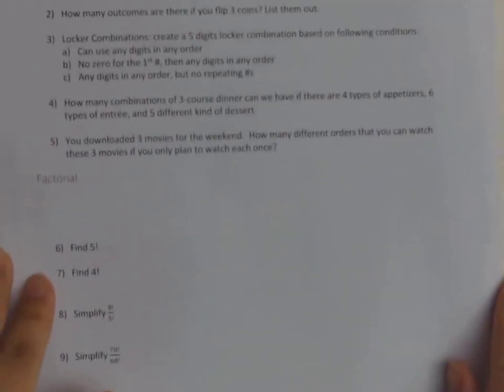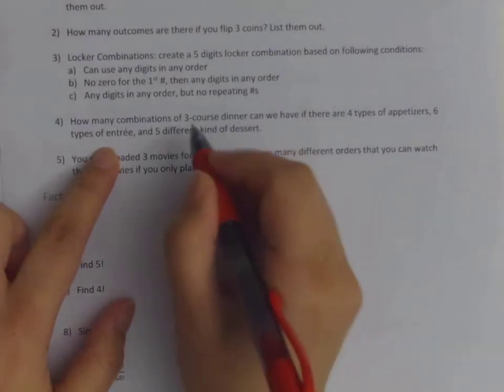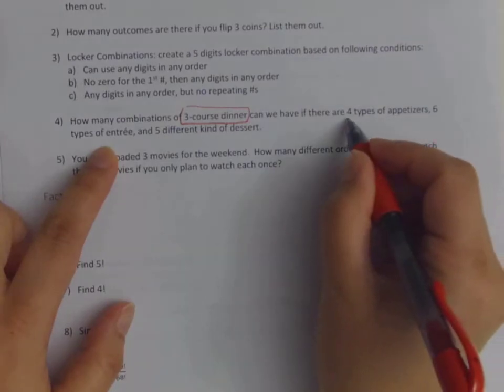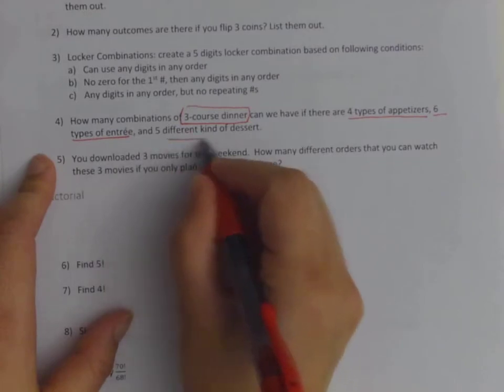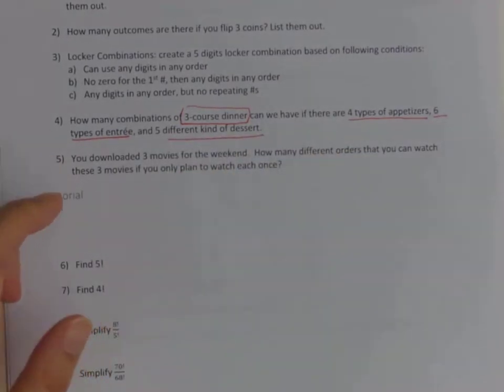Where's the next question? So the next one says, how many combinations of a 3-course dinner can we have? So it's going to be a 3-course dinner, if there are 4 types of appetizers, 6 types of entrees, and 5 different kinds of desserts. So let's get a piece of paper. Okay, let's see.